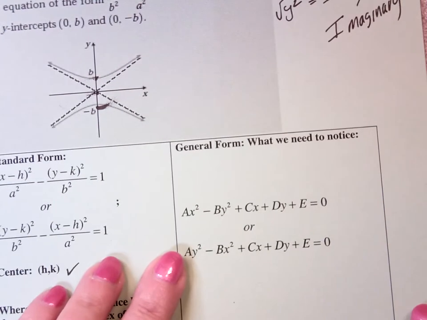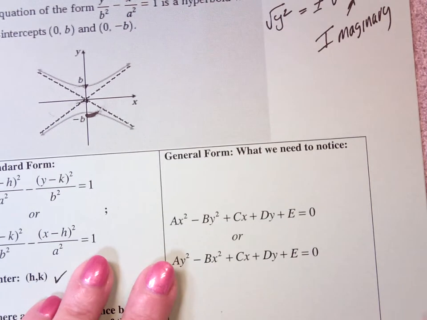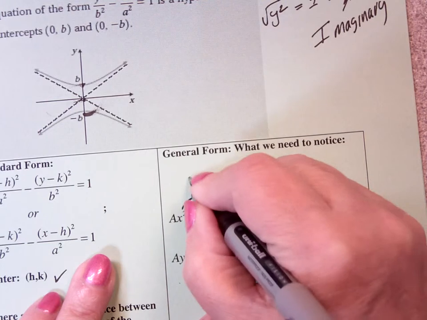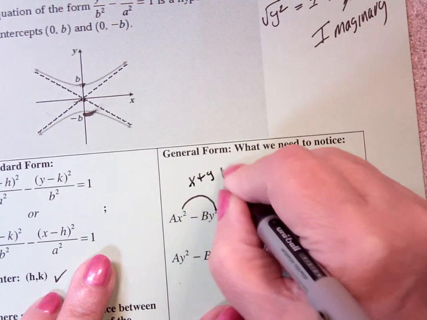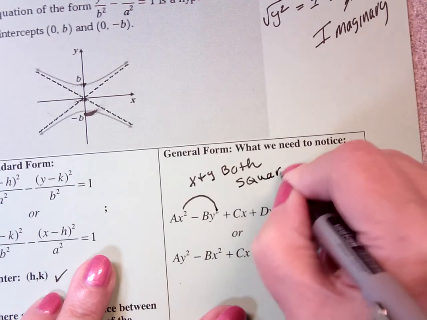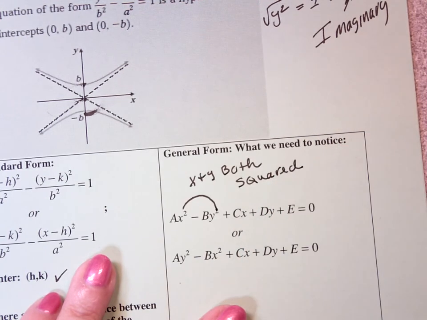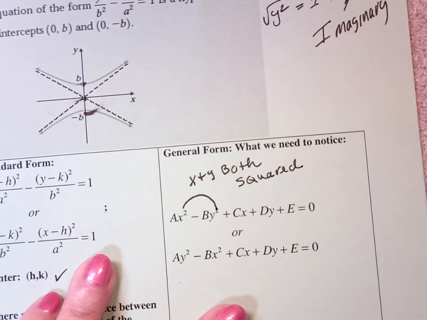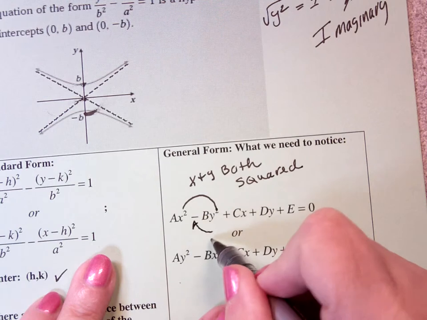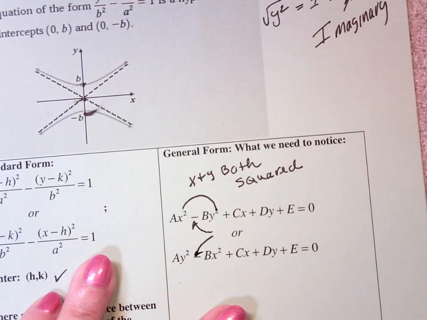In general form, how do I know? Well, I know because x and y are both squared. And that's true of the ellipse, and that's true of the circle. But the difference is that I have one minus sign.